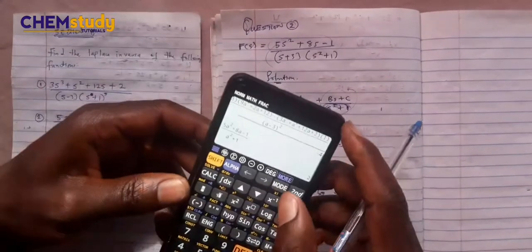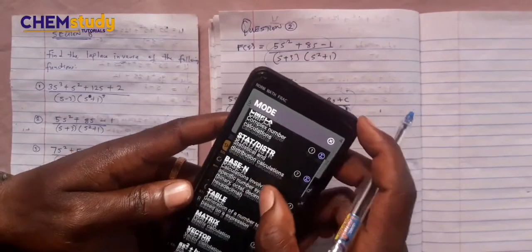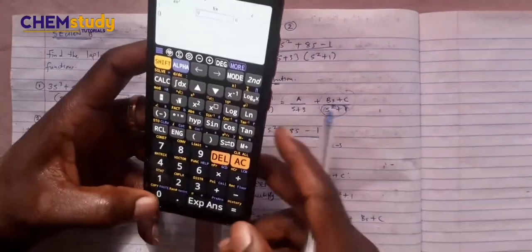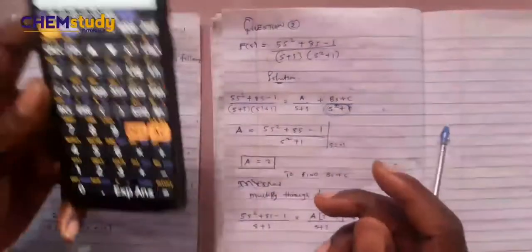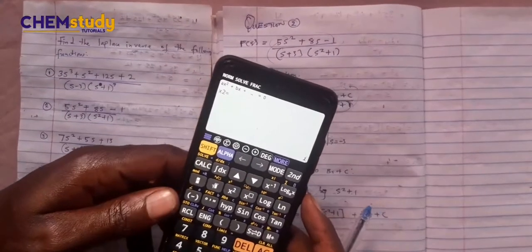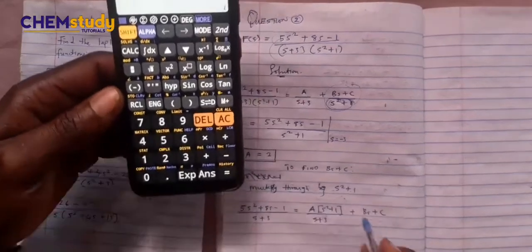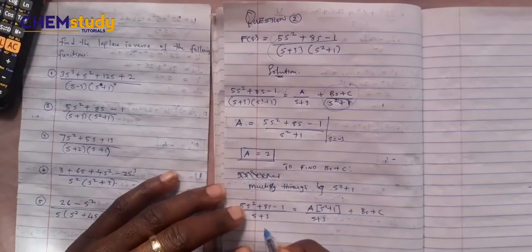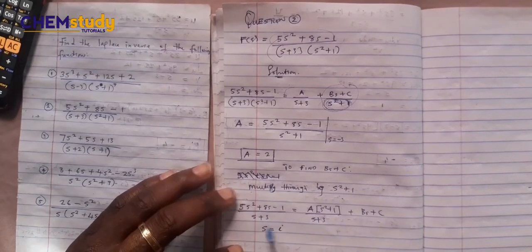Now to find the roots of this equation, you can solve it by yourself using the quadratic formula, or you just use your calculator. There is 1, 0, and 1. So my calculator is giving me my roots as i. Okay. So now what you do is that anywhere you see s, you substitute i. Okay. So let's proceed.